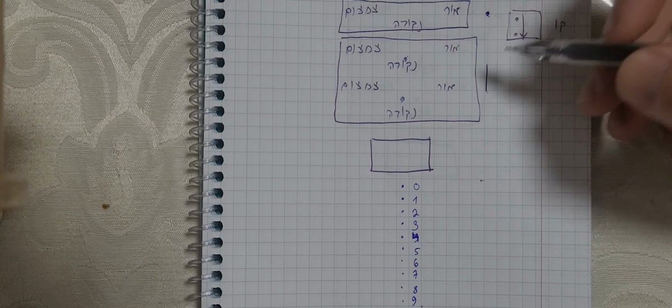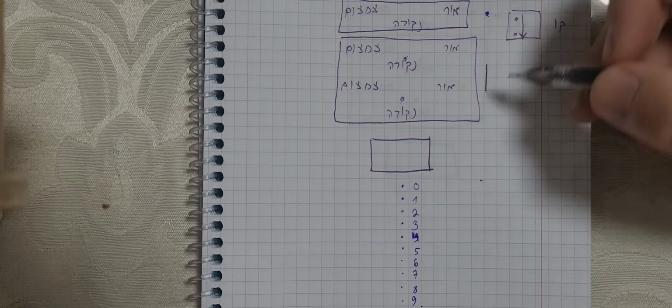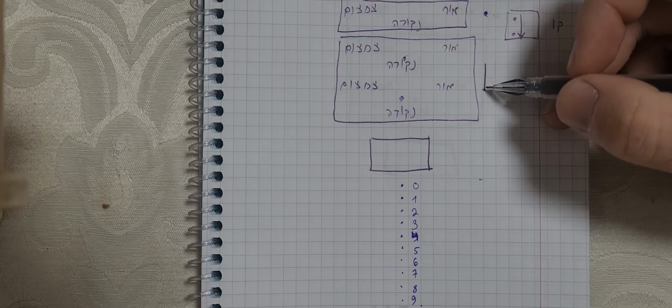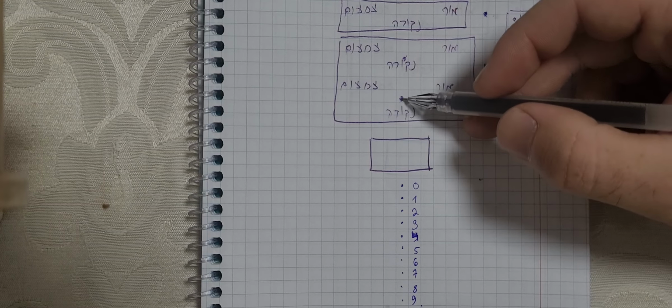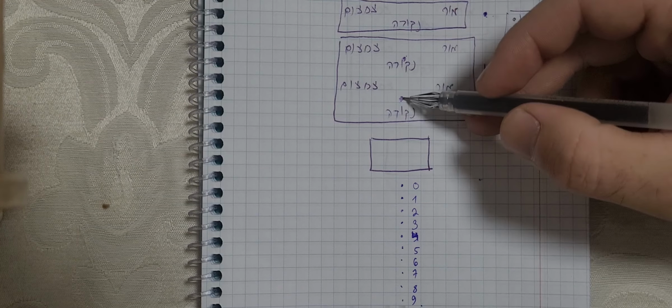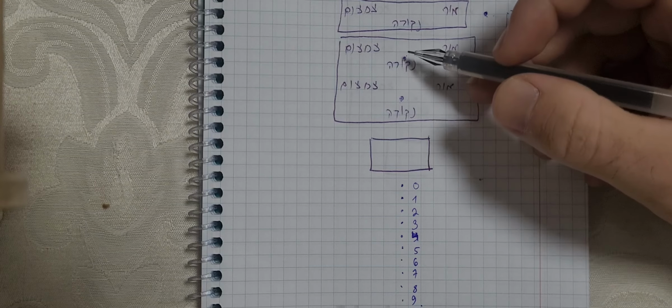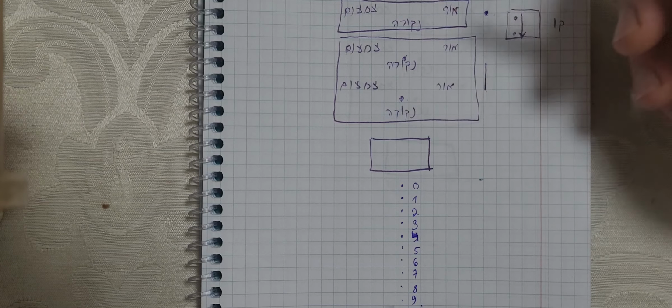And really the point of the Kav is to keep in context the upper one and the lower one, the upper dot and the lower dot. And it bridges the gap between the two extremes.